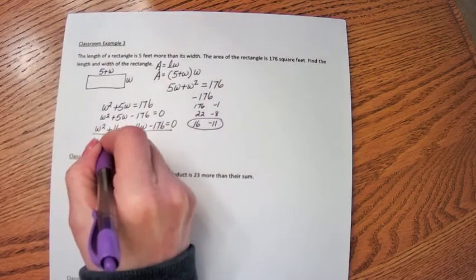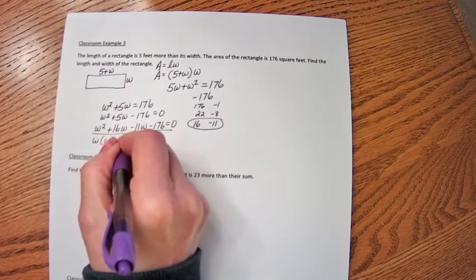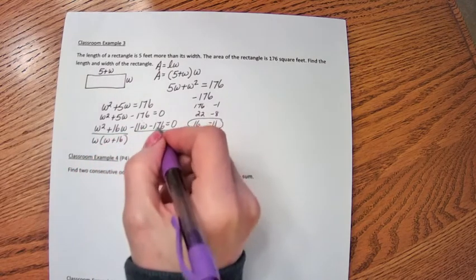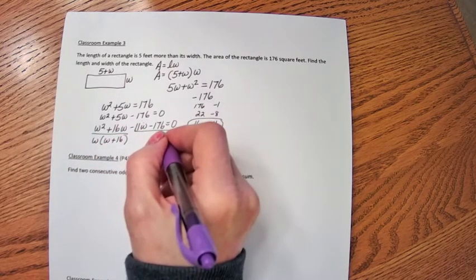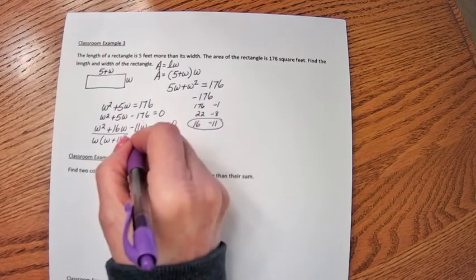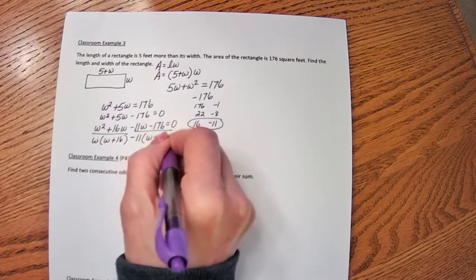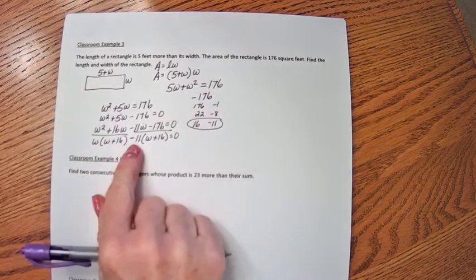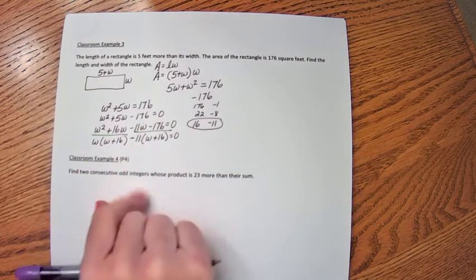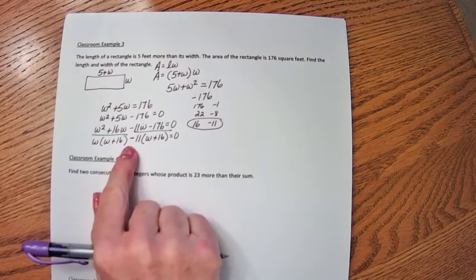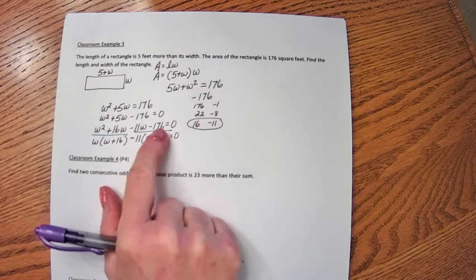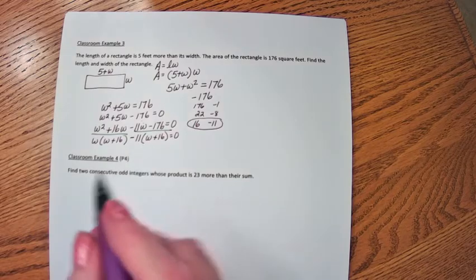Let's factor out a W here, and we're going to get a W plus 16. I really want a W plus 16 over here, which I will get if I factor out a negative 11. Check and make sure. Negative 11 times W is negative 11W. Negative 11 times positive 16 is negative 176.